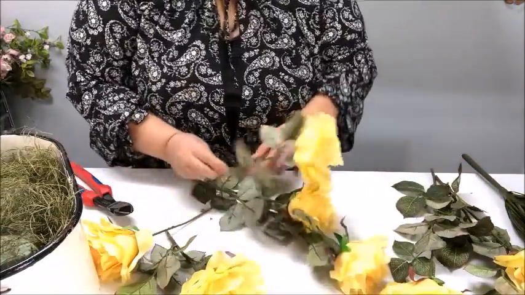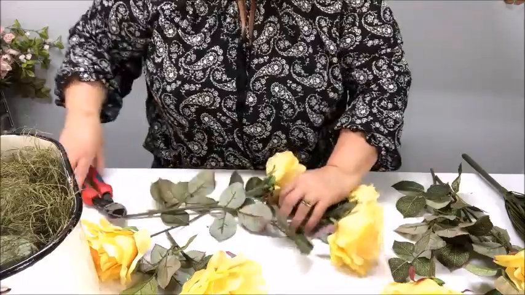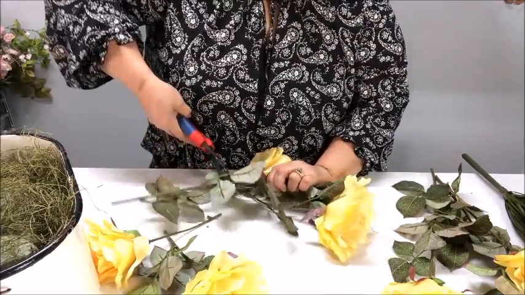Let me go ahead and cut some more, right on or about the same height.